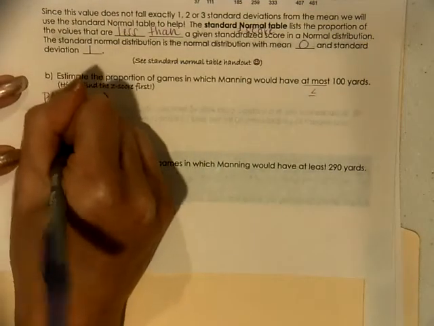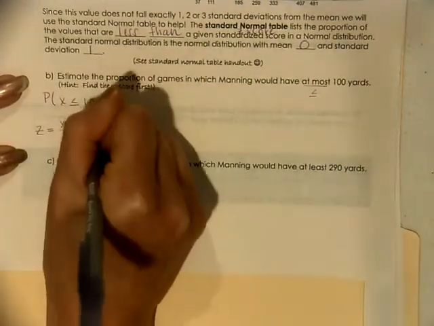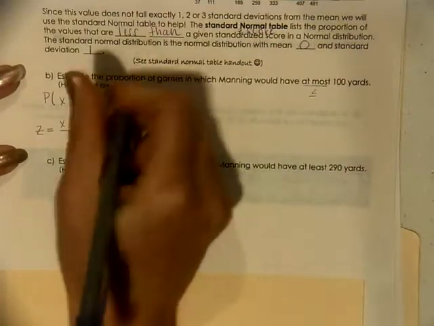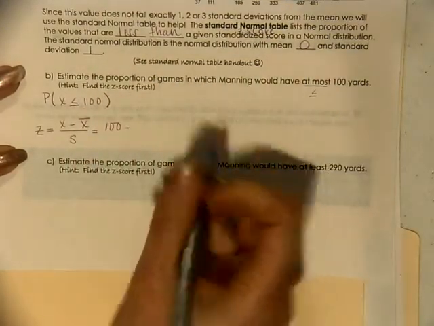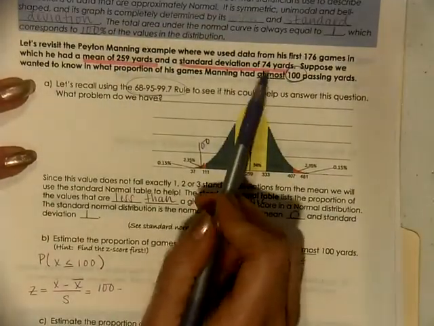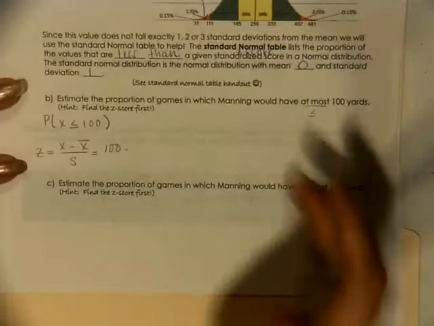Recall the formula for the z-score is your X value minus the mean divided by the standard deviation. So here our value is 100 minus the mean, which is from above 259, divided by the standard deviation, which is 74.